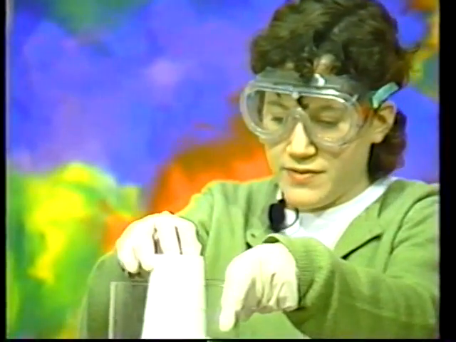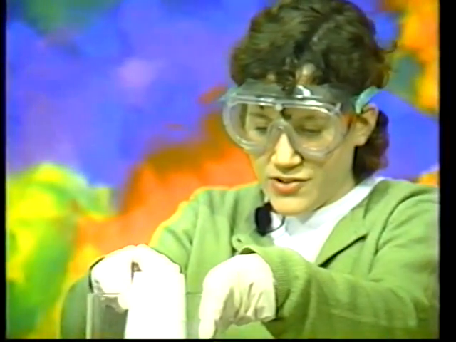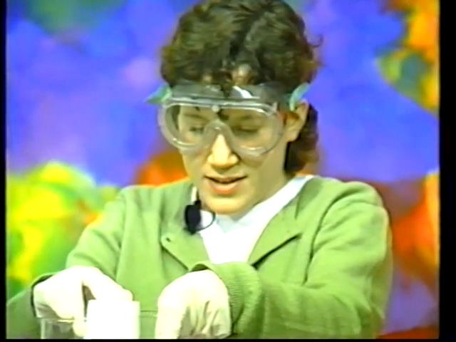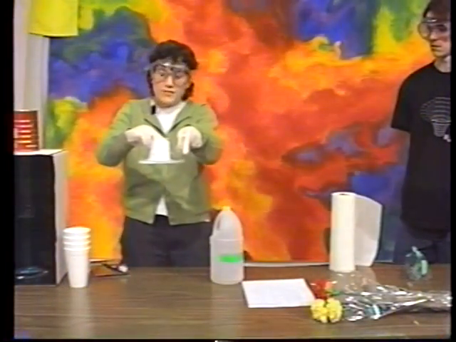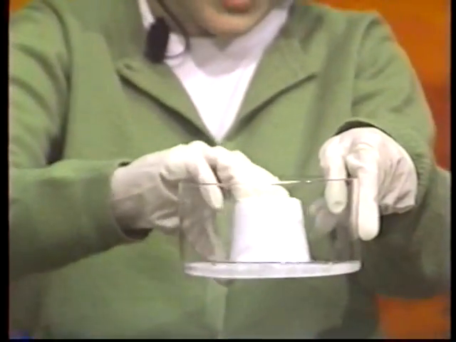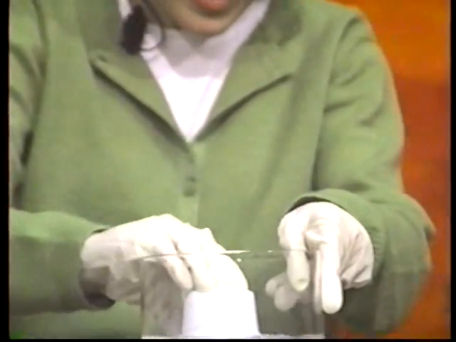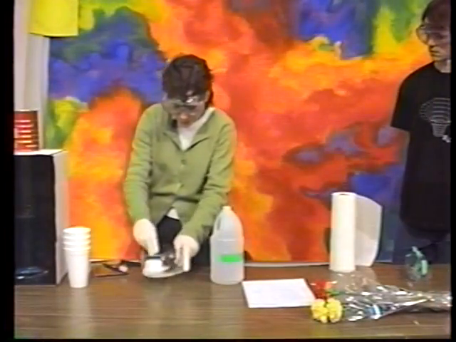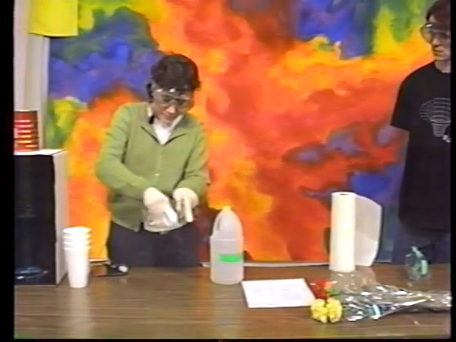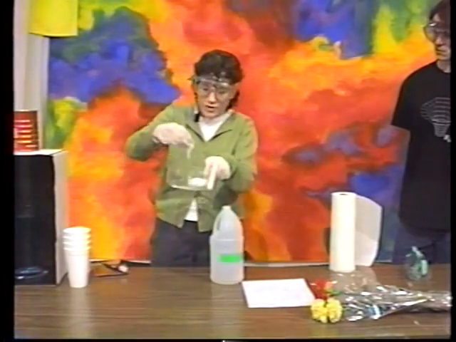And what's being left, once it's finished, all that's left is the polystyrene, which is what we call styrofoam. It's a type of plastic, a polymer. So this type of thing is used, and you can see this is what the cup was.